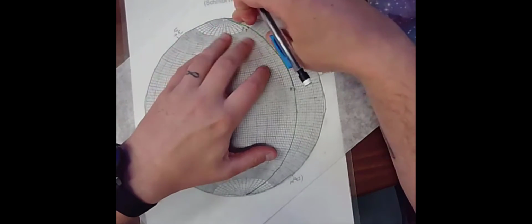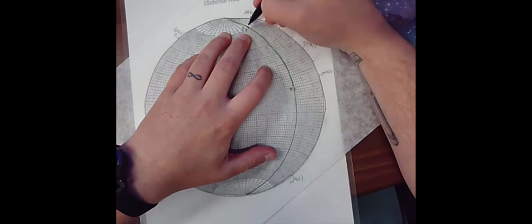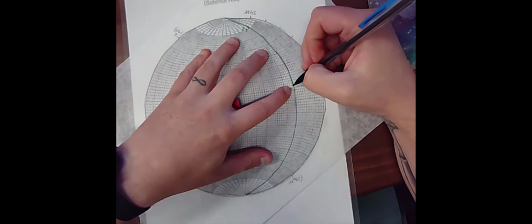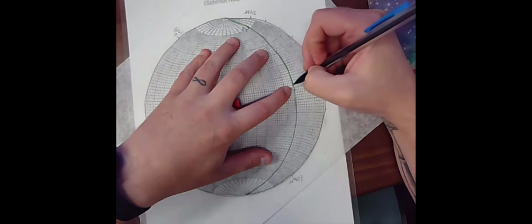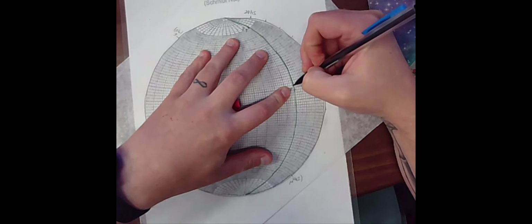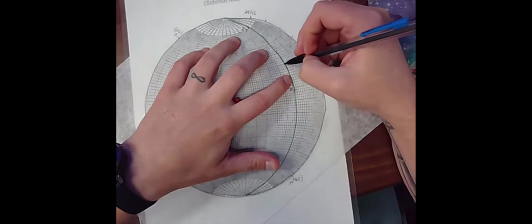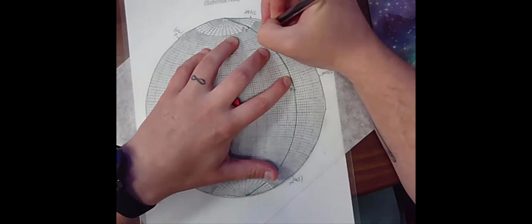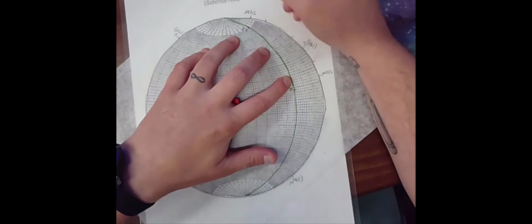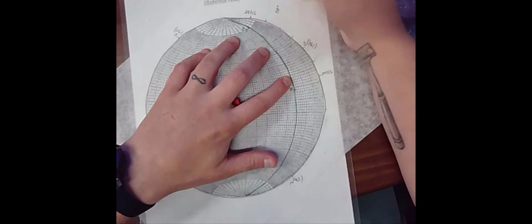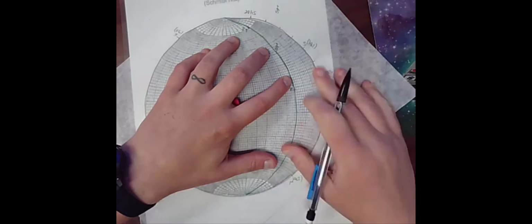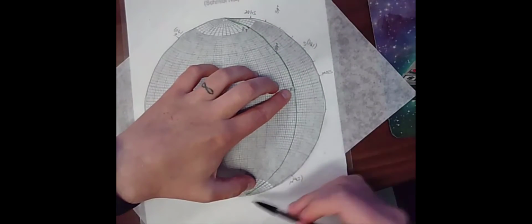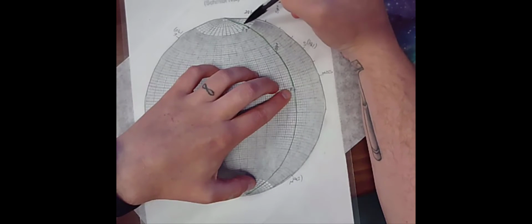So here, the angle between this lineation and this lineation is going to be, I'm just going to count around the circle. Let's see, 8, 18, 28, 38, 48, 58, 59. So this angle is 59 degrees. And then this one, we can't just count this way. We're going to have to count this way too, and that's just fine.